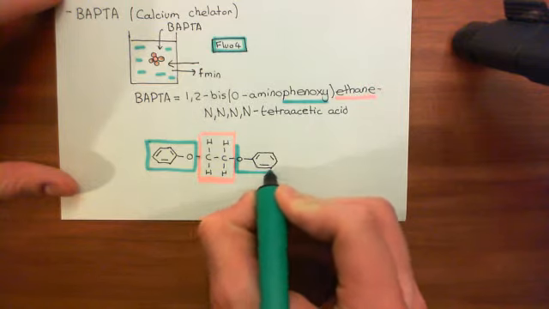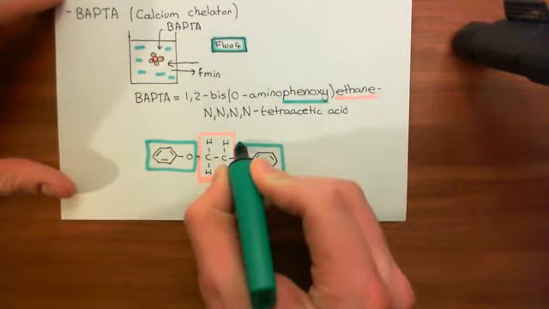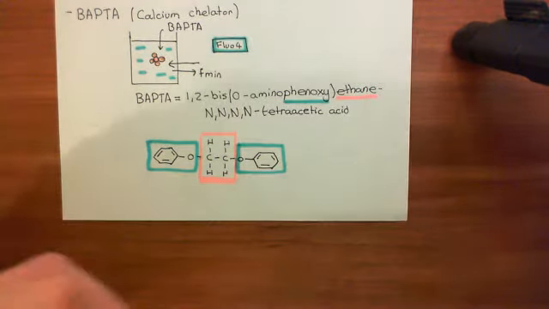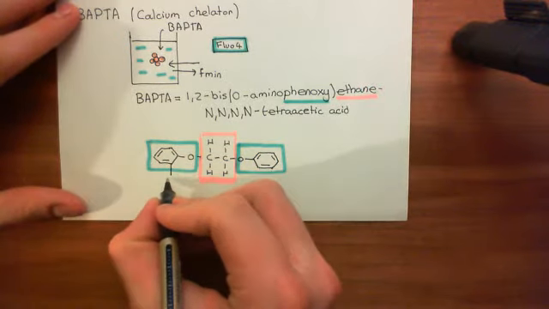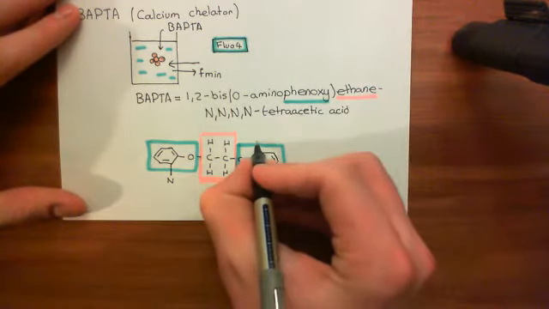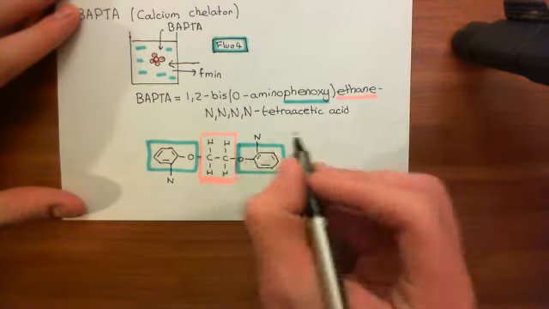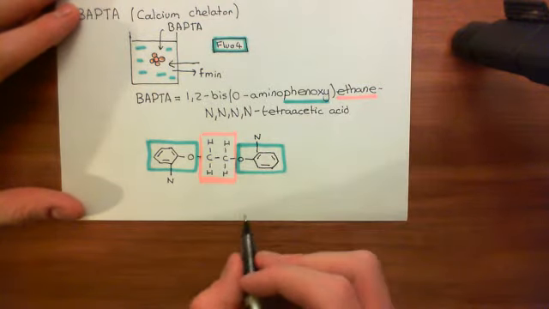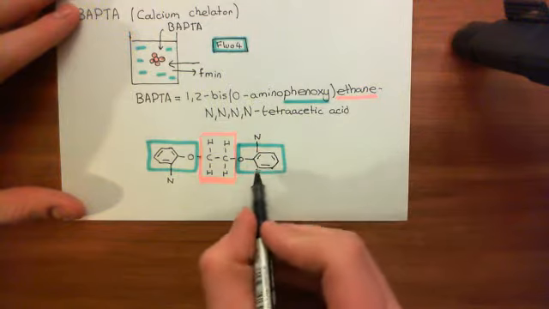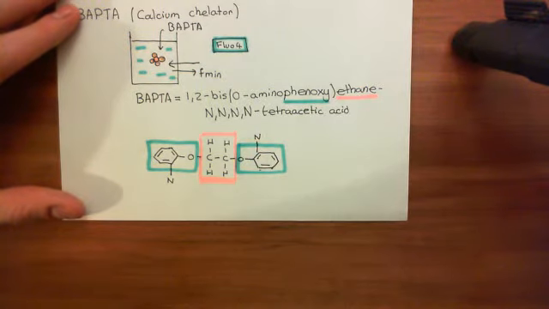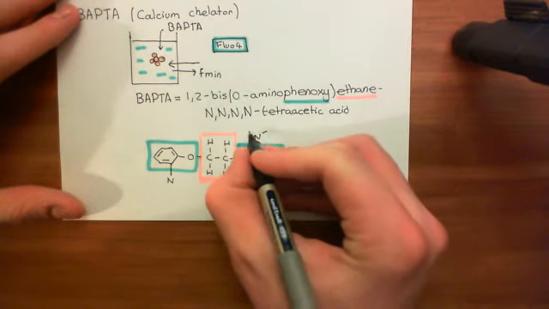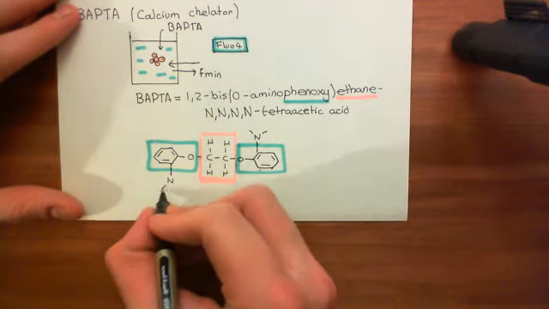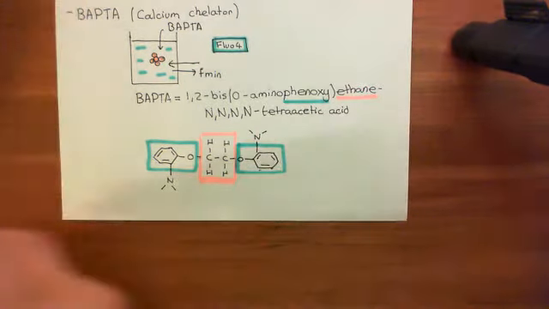Now both of these benzene rings are going to have amino groups coming off. The way this is usually drawn is you have the amino group off here coming down like so, and the amino group up here going up like so. That's just to make the picture look prettier. You could of course have it coming down here as well, there's no difference between that. And then coming off these nitrogens you have 4 acetic acid groups.